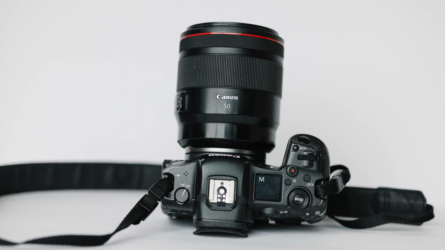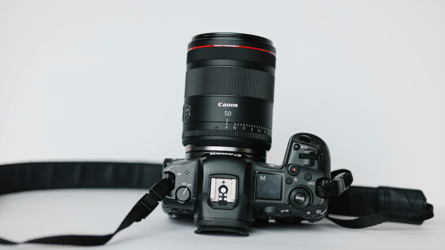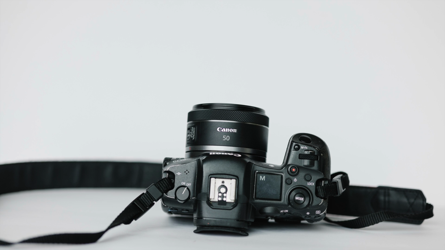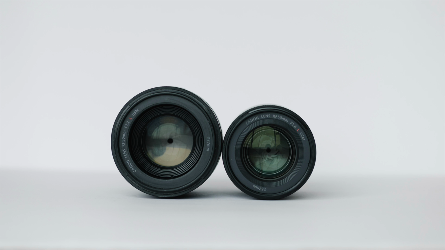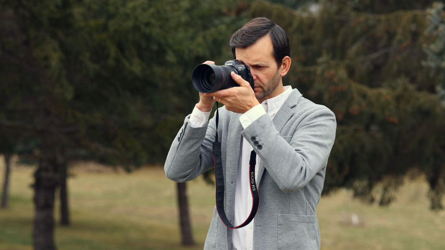The 50mm 1.2 weighs 2.09 pounds or 950 grams. This new 50mm 1.4 comes in at 1.3 pounds or 590 grams. This is almost half the weight of the 1.2. Then we go to the 1.8, which weighs 0.35 pounds or 160 grams, making it clearly the lightest. The 1.2 is a little longer, but where I notice the biggest difference is the diameter. This new 50mm 1.4 fits in my hand perfectly.